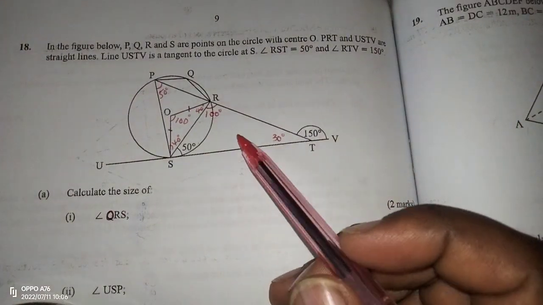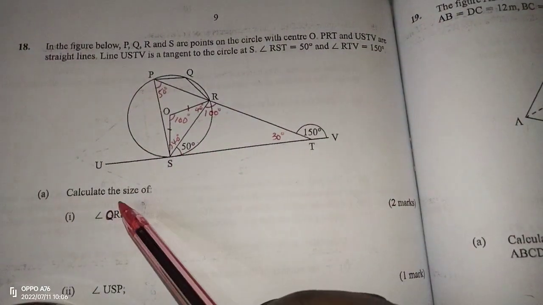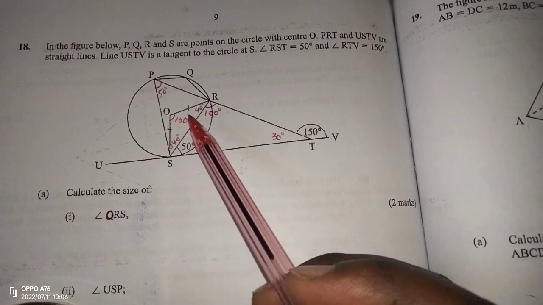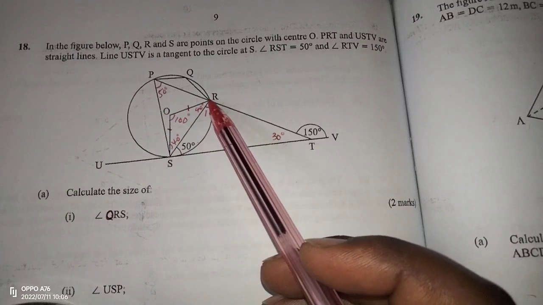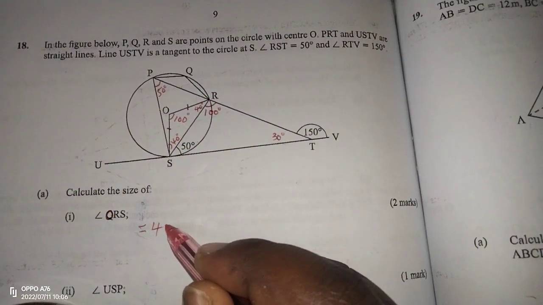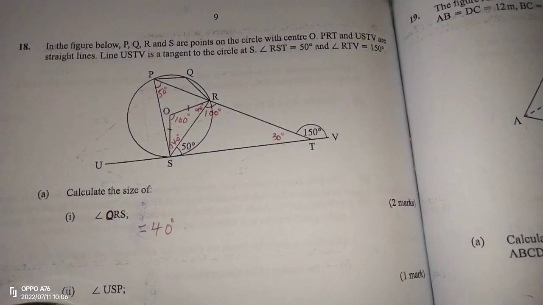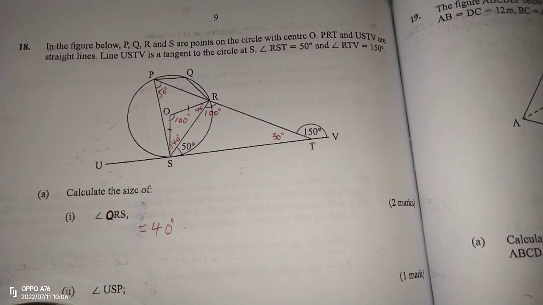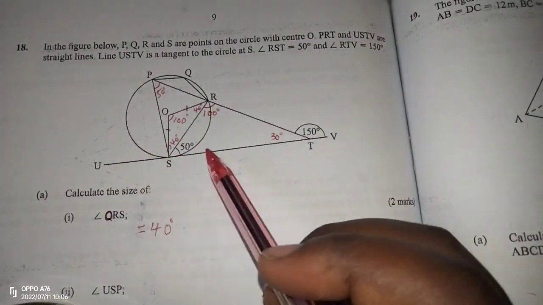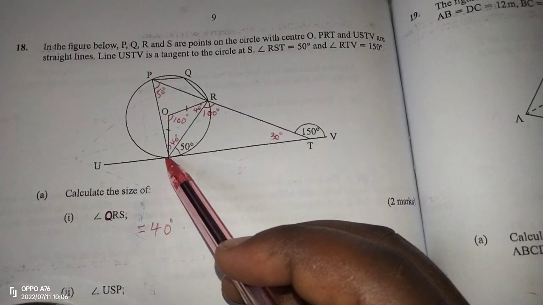So with those angles being equal, we can check whether we are now able to sort our angle ORS. ORS is 40 degrees. So the angle here is 40 degrees. Alternatively, we could have said a radius and a tangent meet to make 90 degrees.